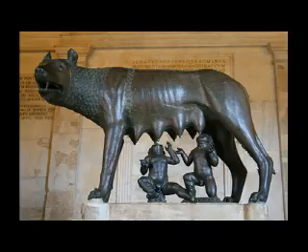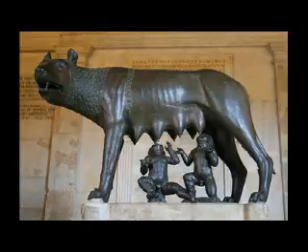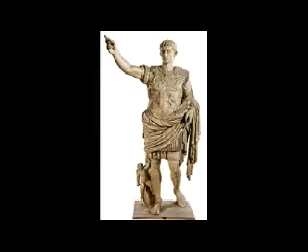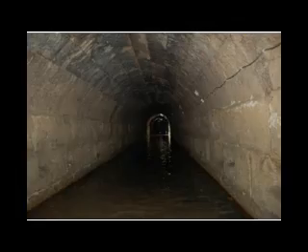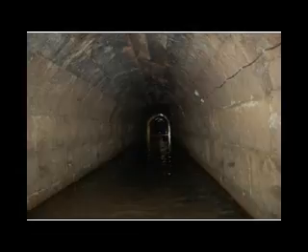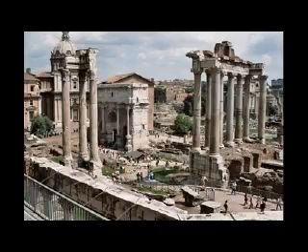It was in 753 BC that Rome was founded by Romulus and Remus, two brothers. Rome was named after Romulus. The Cloaca Maxima, a sewer system, was the first massive engineering achievement of the city and is still active today, 2,500 years later. There, they built the Forum.